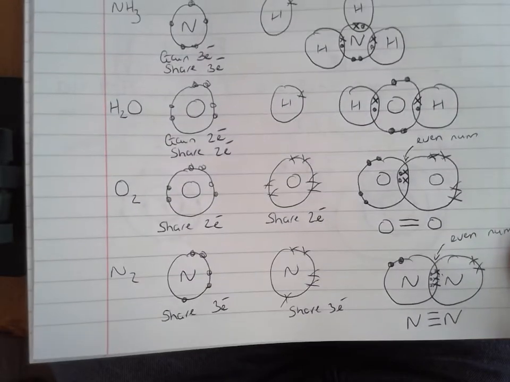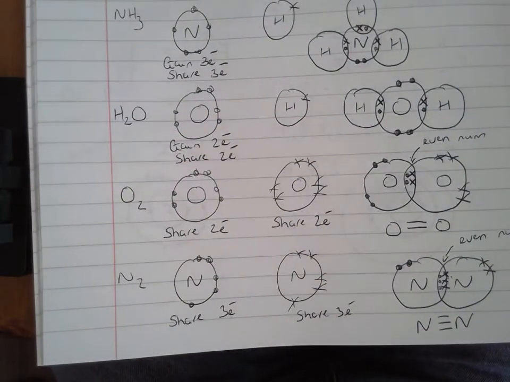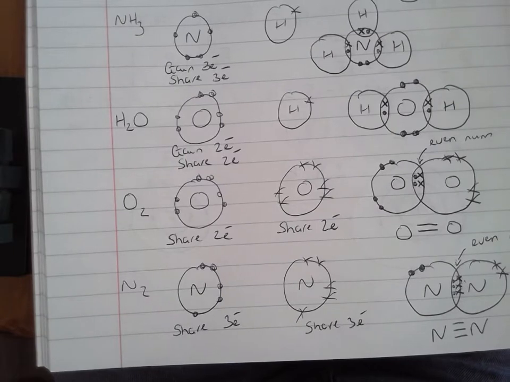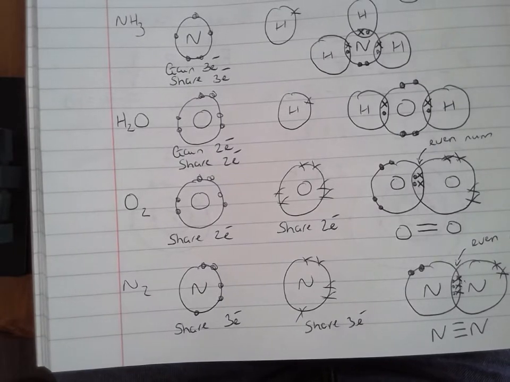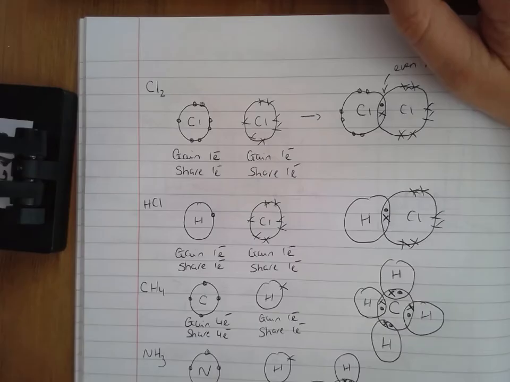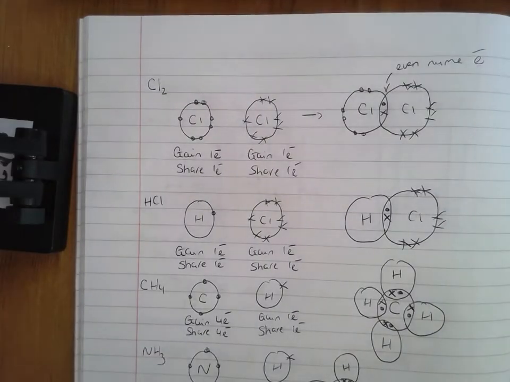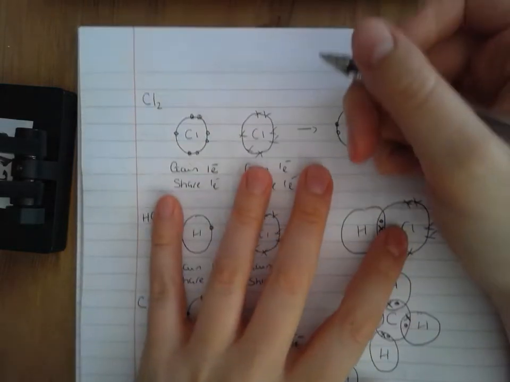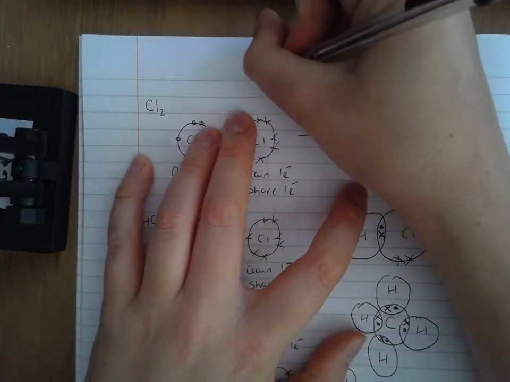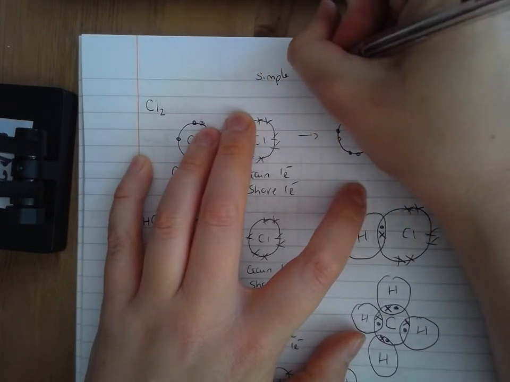They are your dot cross diagrams. You do need to be able to do them. I think these are pretty much the only ones you need to be able to draw. So if you're okay with all these, then you should be fine for your exam. All of the structures that we have drawn are all examples of molecules. They are all examples of simple molecules.